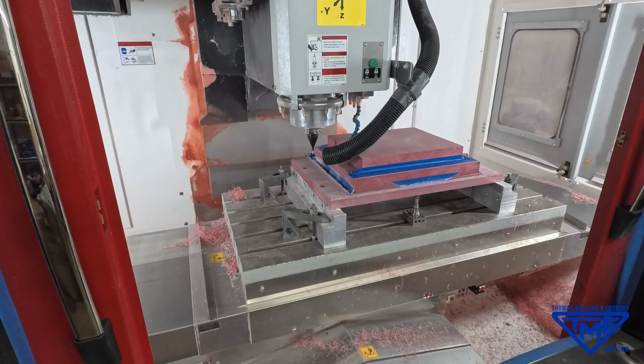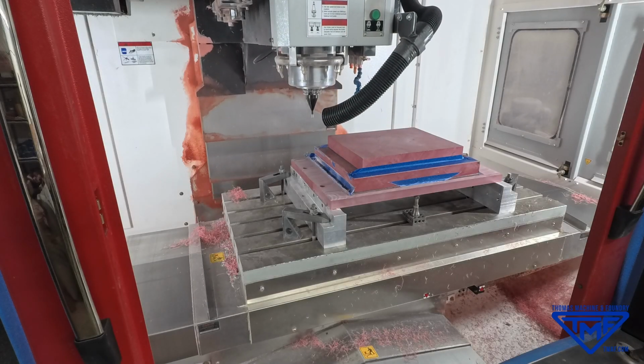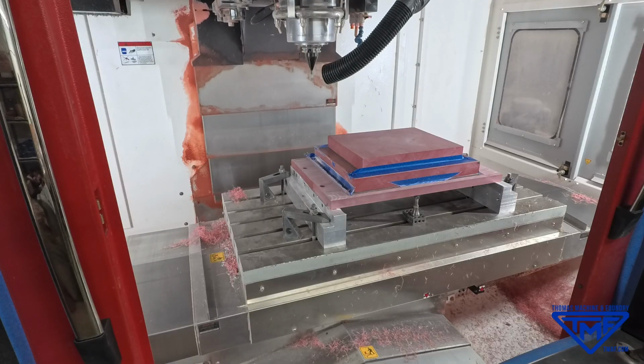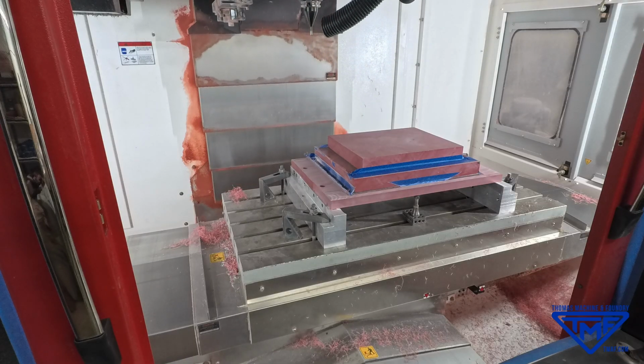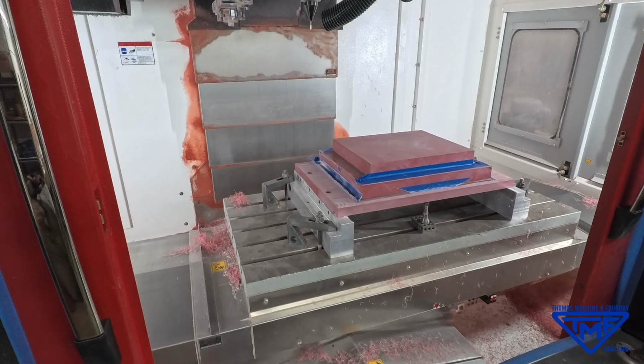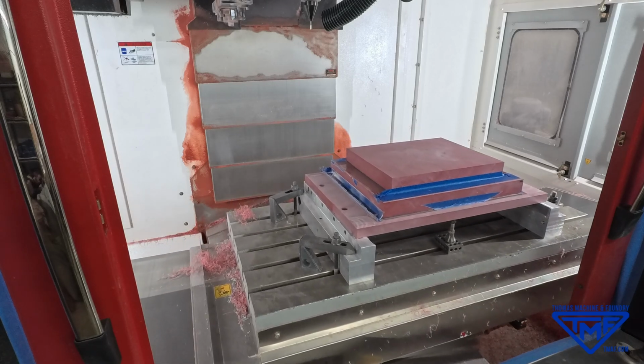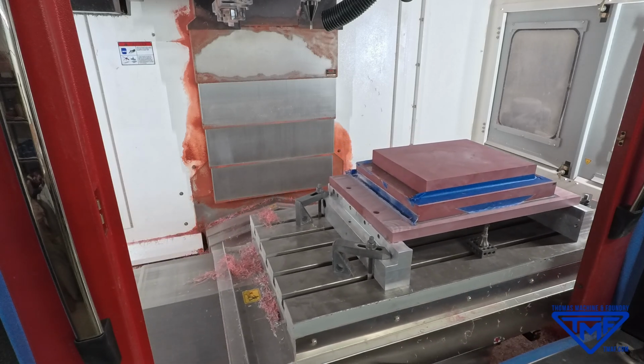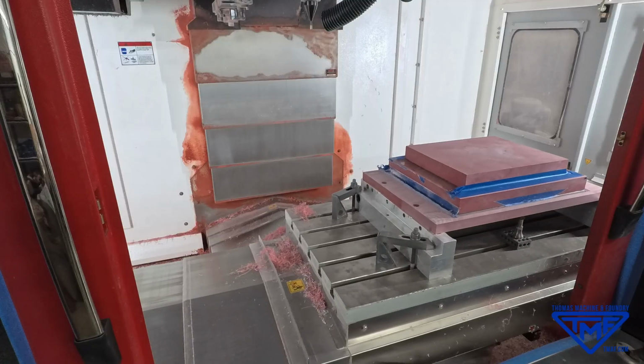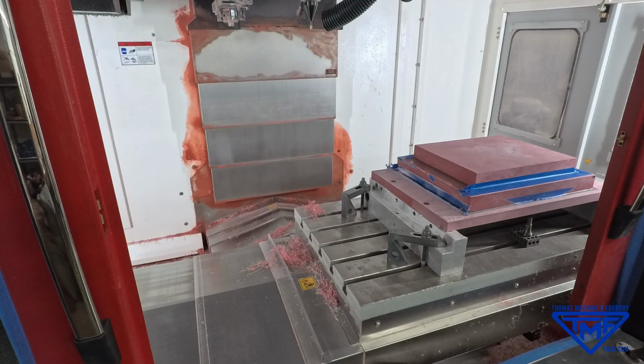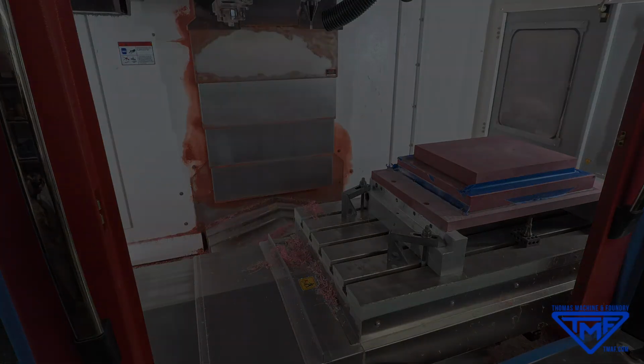Every movement of the machine is now tied back to a known, repeatable reference. At this point, the machine understands exactly where the pattern is located. It knows the center of the pattern, the height of the pattern, and the relationship between every surface and the machine origin. The CNC doesn't just know that the pattern is sitting on the table, it knows precisely where that pattern exists in three-dimensional space.